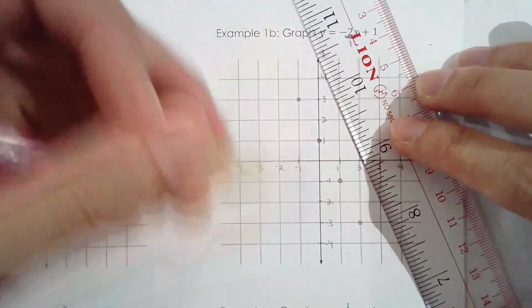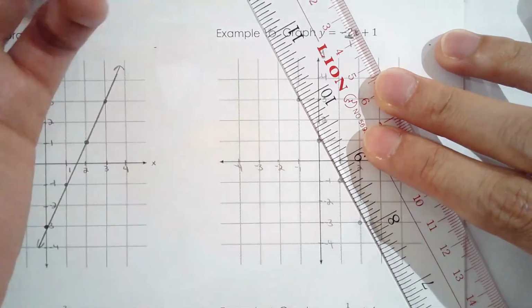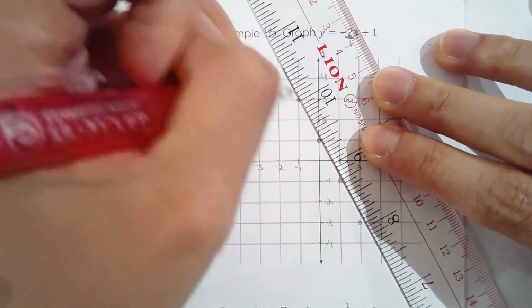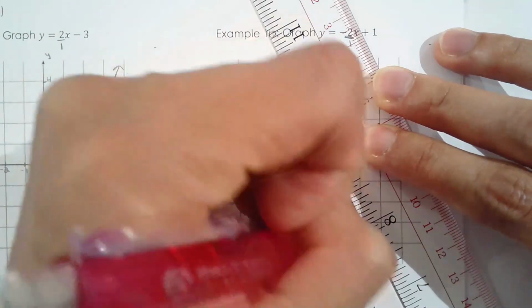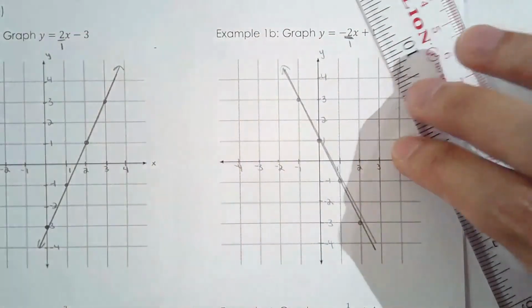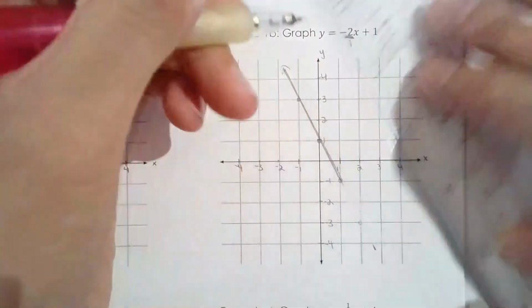And by the way, you know your points aren't correct if you grab your ruler and you don't form a line. Oops, that was not very good. And that's why the more points, the better. It increases the accuracy.